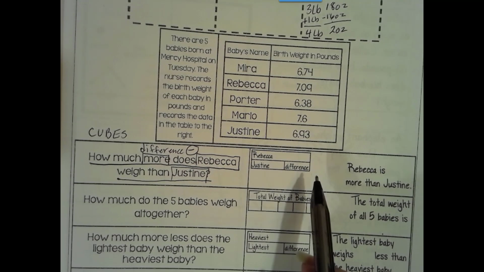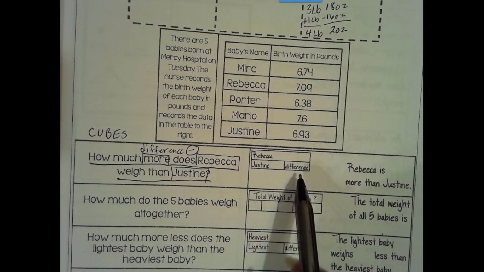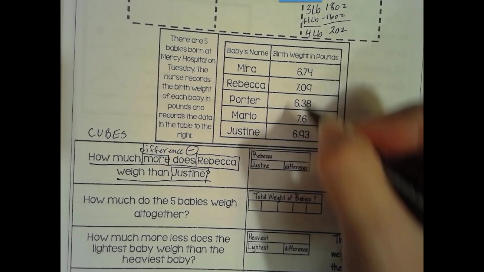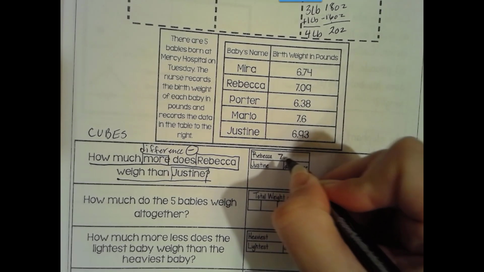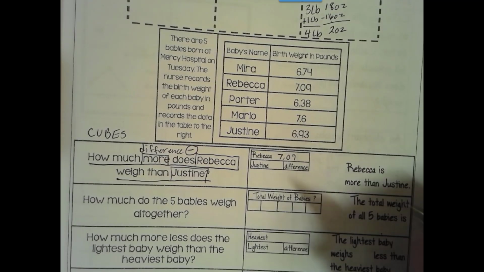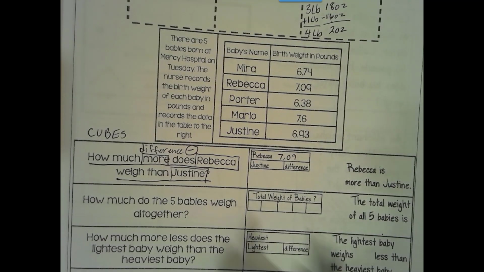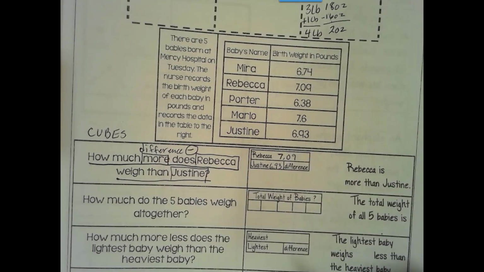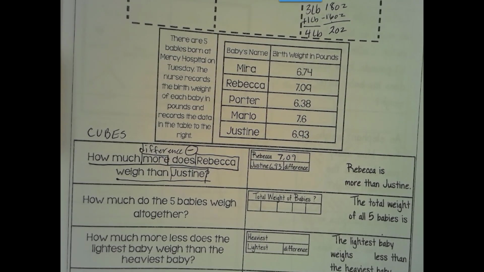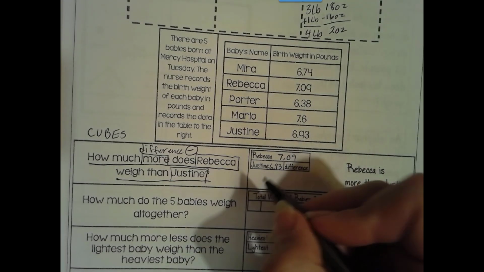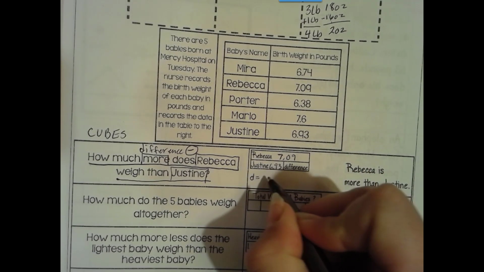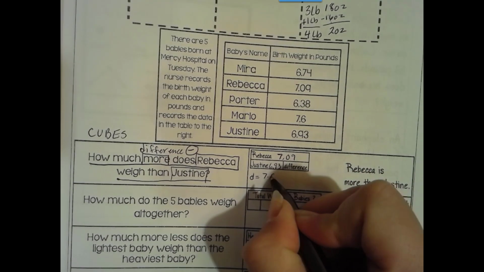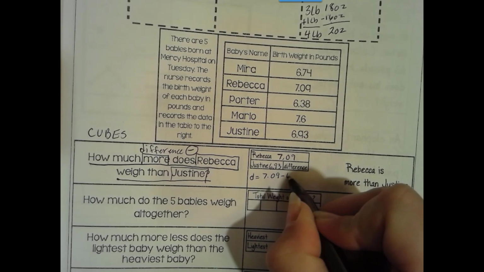So here we have our bar diagram, also called a tape diagram. Rebecca is 7 9/100 pounds. Justine is 6 93/100 pounds. So we need to figure out our difference. To figure out the difference, we need to subtract.